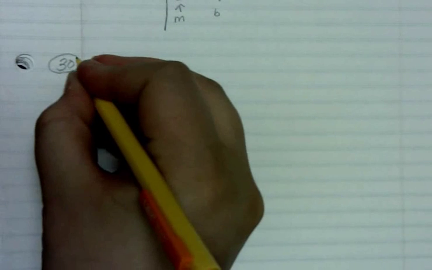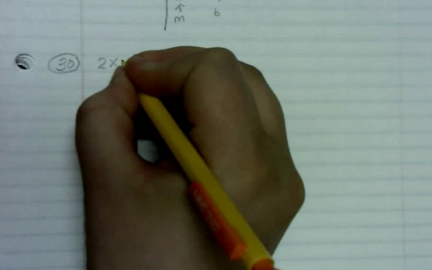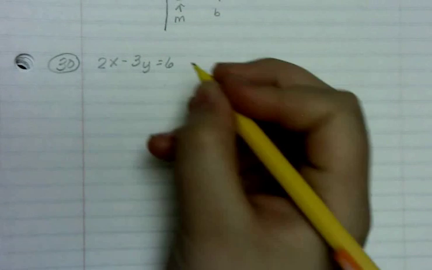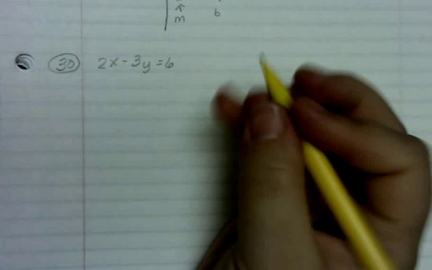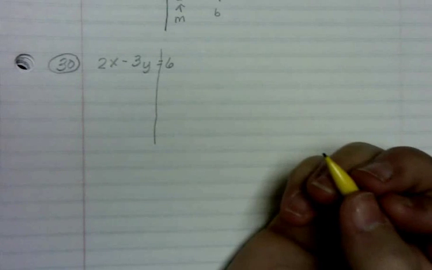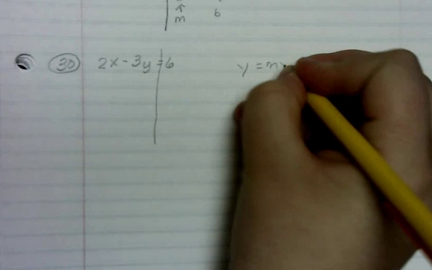Number 30 says I have 2x minus 3y equals 6. So I'm going to again put my line through the equal sign, and remember the problem is that we do not have it in the form y equals mx plus b.